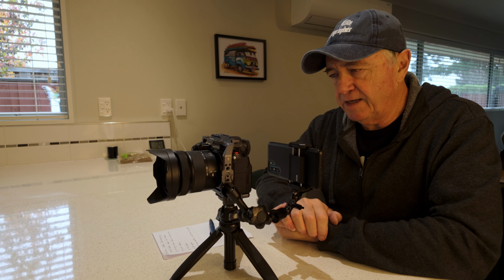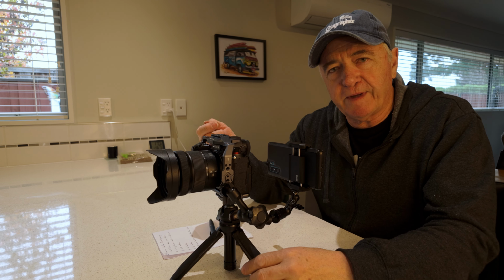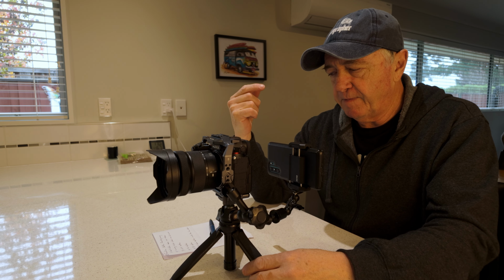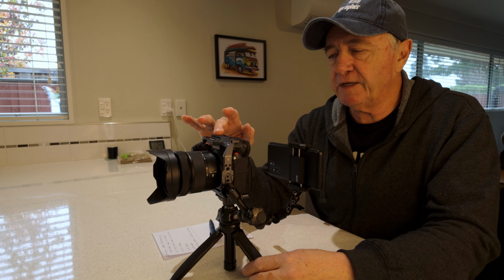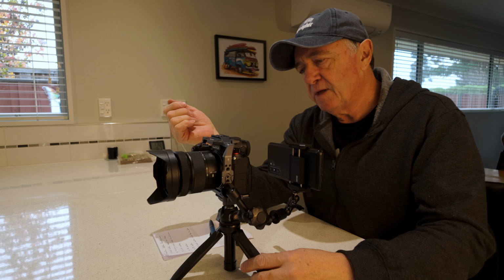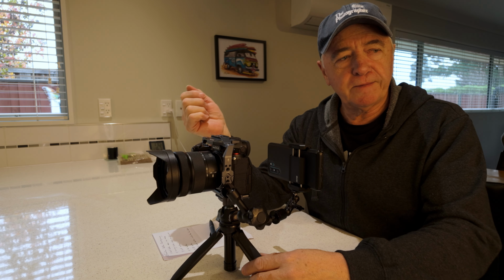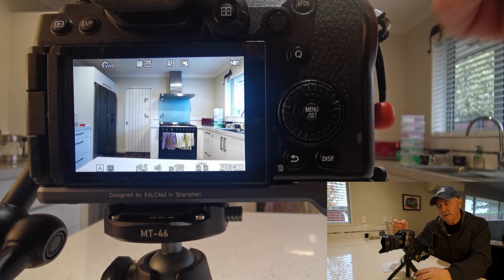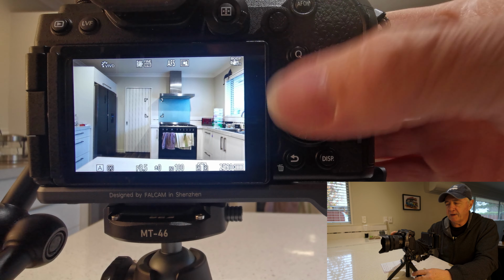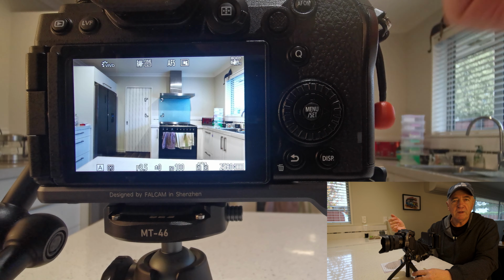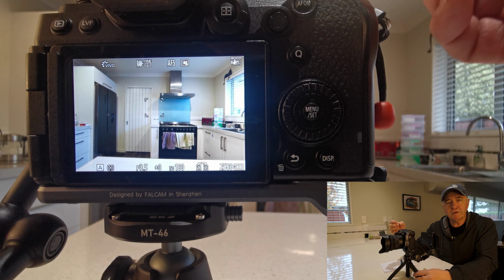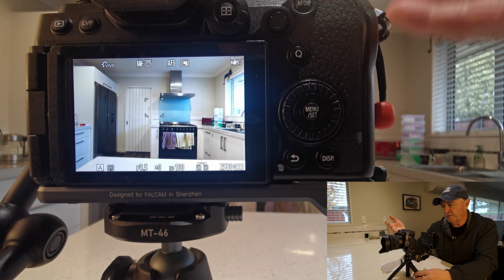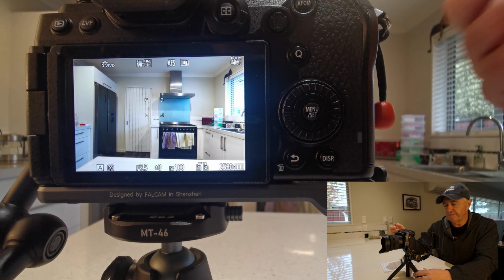Now, today I'm going to run through some of the function buttons on the camera, on this S5 camera, the original model, with the 20 to 60 kit lens. Now, some of the buttons on the back of the camera, and there's one on the front as well, you can reprogram to change the function of that button.